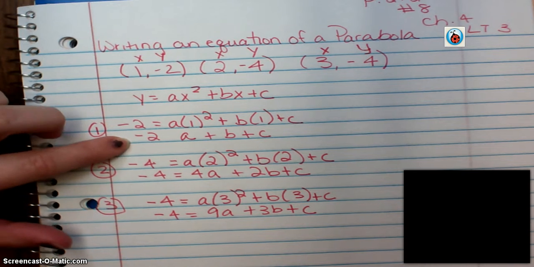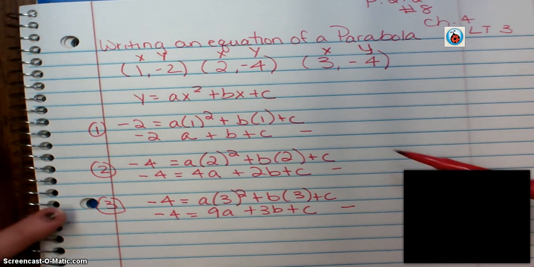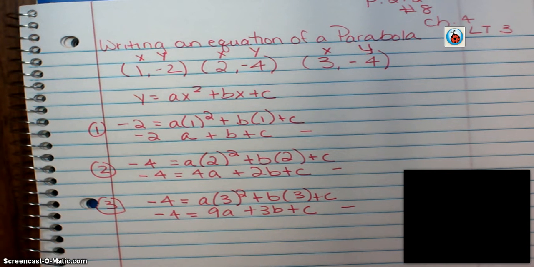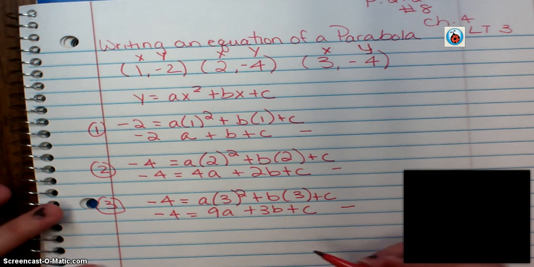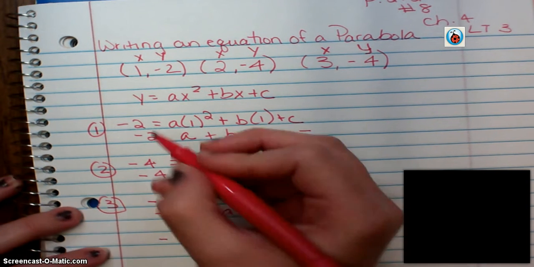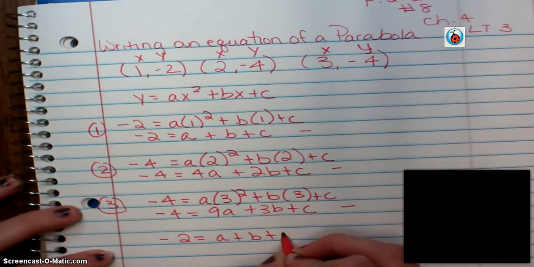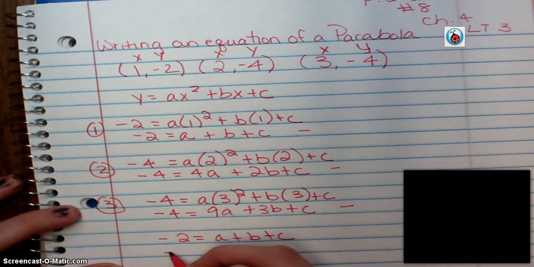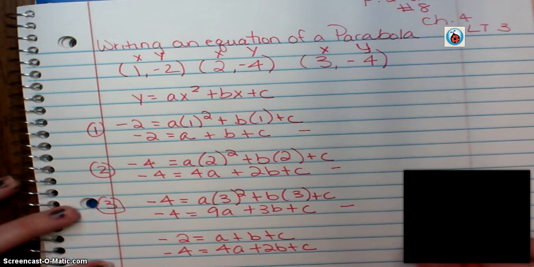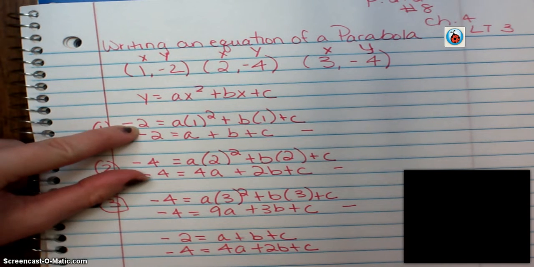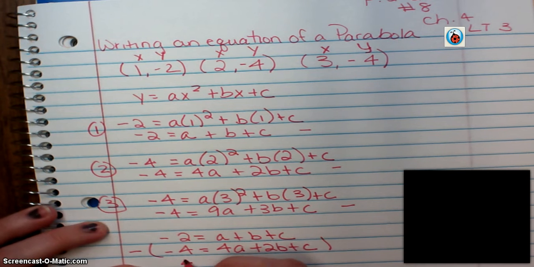Now you are left with this one, and this one, and you are trying to find ones that you can substitute to start canceling out and finding each variable of a, b, and c. So what I did, I started with -2 equals a plus b plus c. And then I also used -4 equals 4a plus 2b plus c. So I used this equation and this equation, and I'm trying to cancel out c. Sometimes minus and negative, so it cancels it out.